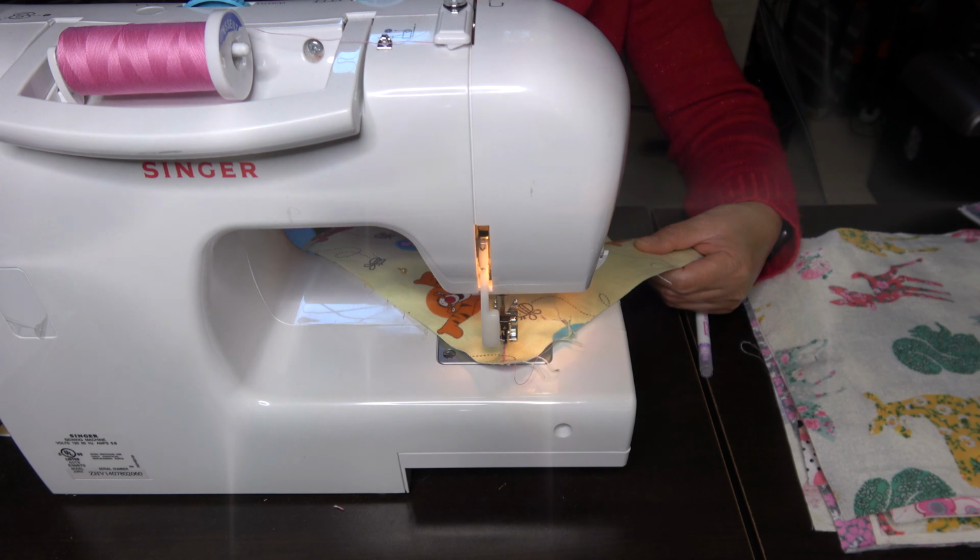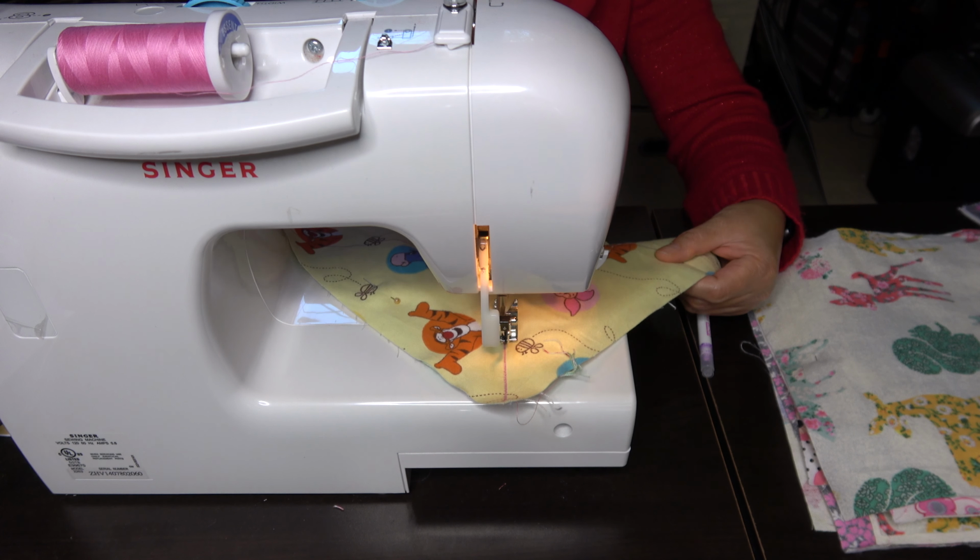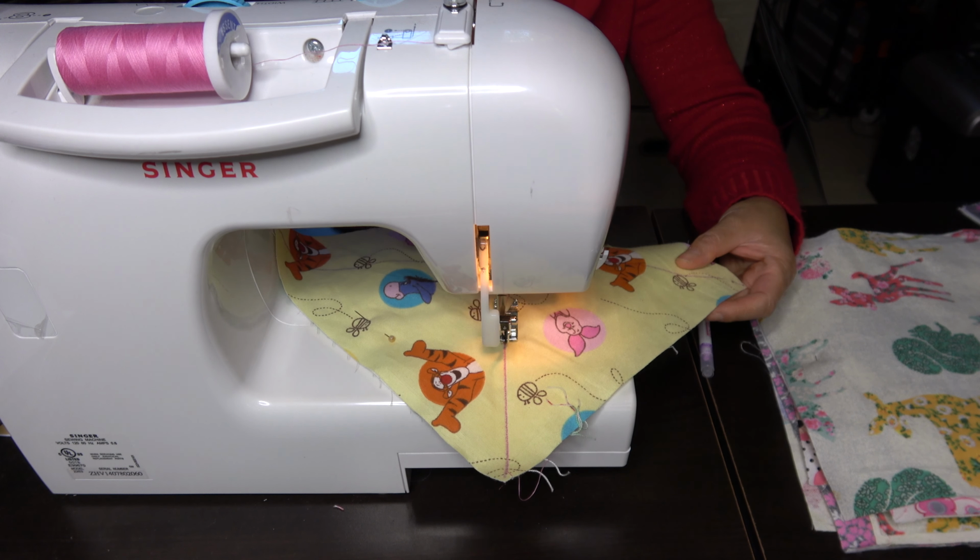Before sewing, change your needle to a heavy-duty needle. Sew the fabric following the stitch line you made.